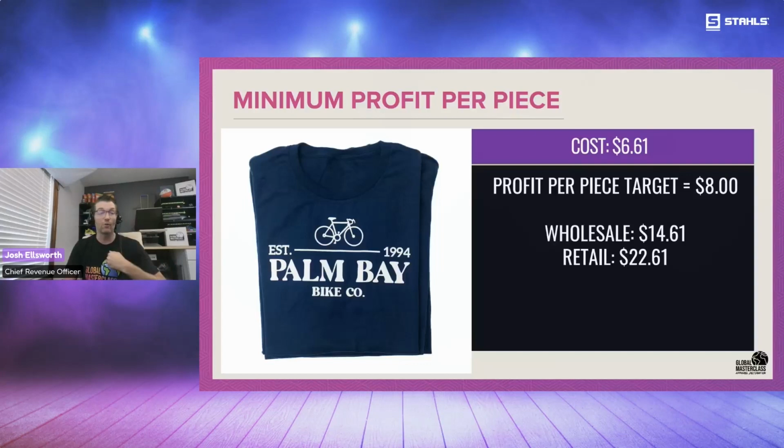And keep in mind, this is after paying myself to operate the press, right? This is just pure profit to the business. That would leave the wholesale price of $14.61. And if my retailer had a similar profit target, they would be making $22.61.